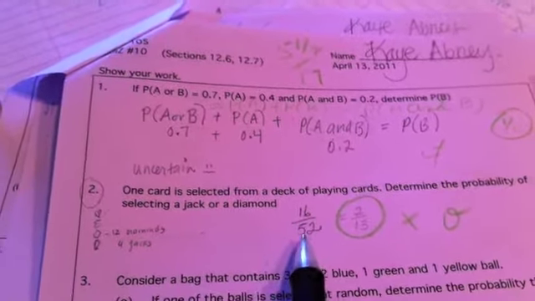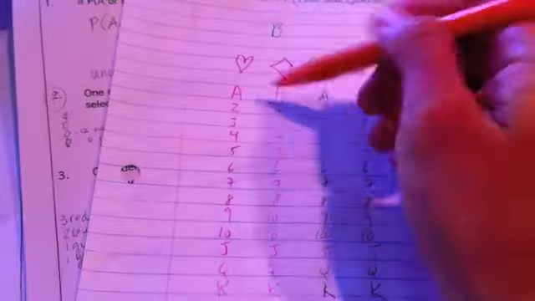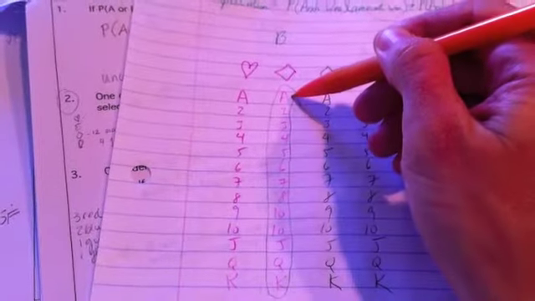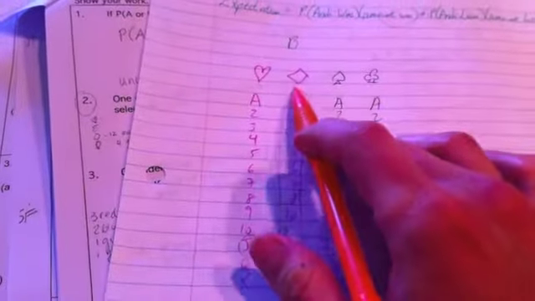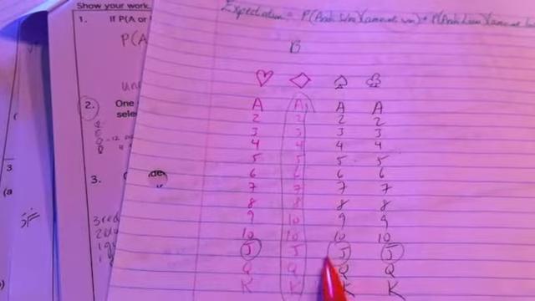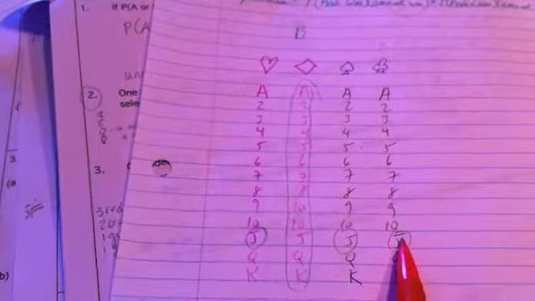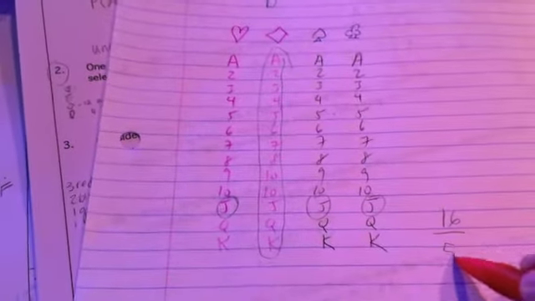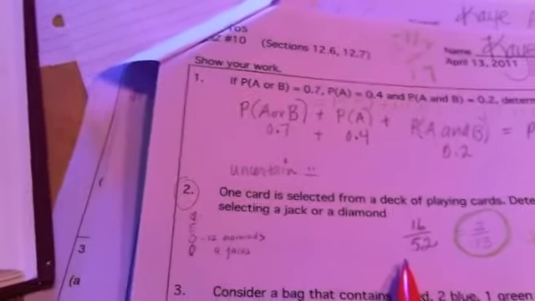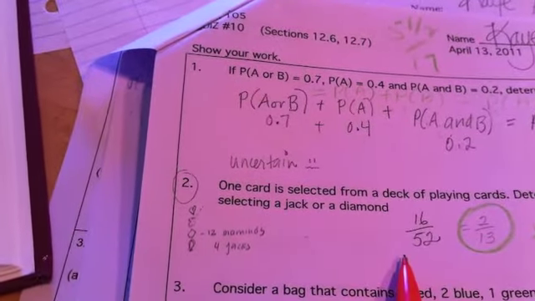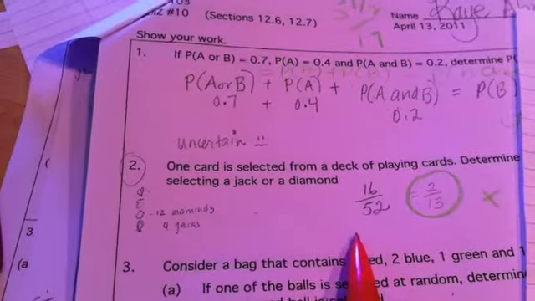So the best way to do these is to picture your deck of cards, and you'll take any one of the diamonds, so there's 13 of those, and then you'll take any one of the jacks, but so the ones you circled, 13, 14, 15, 16 out of 52, you had, your answer is actually right.